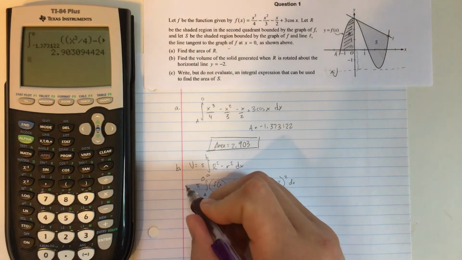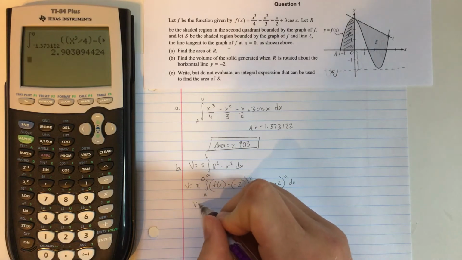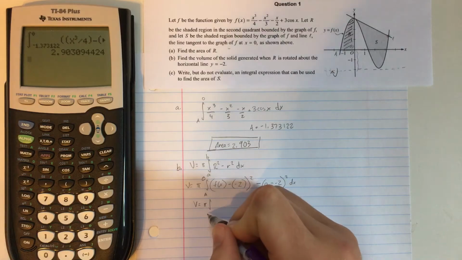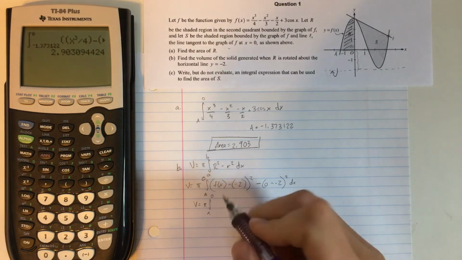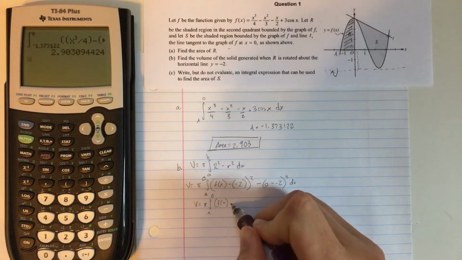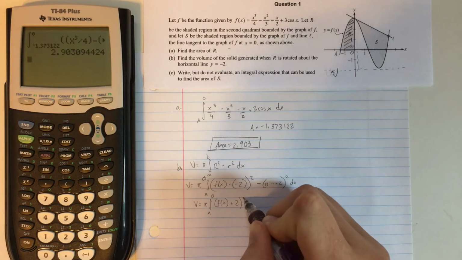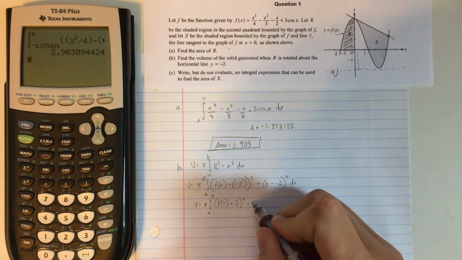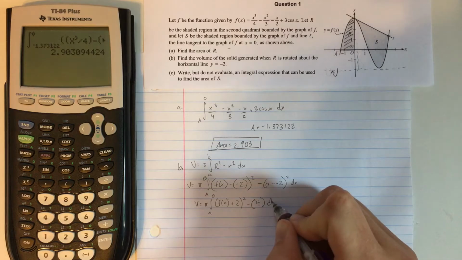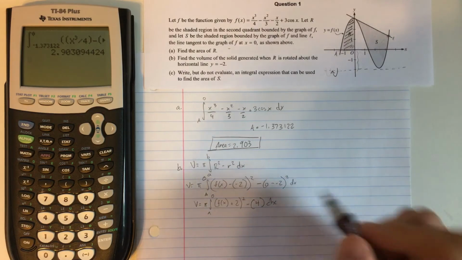Now we'll clean it up a bit before we put it into our calculator. It's going to be pi times the integral from a to 0 of f of x minus the negative, which is a positive, so that's plus 2, squared, minus, again minus the negative, positive 2 squared is 4. So now we'll just plug this into our calculator.